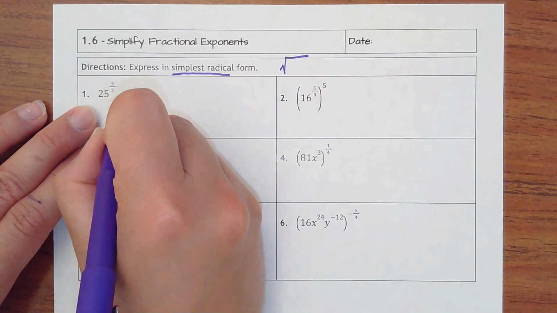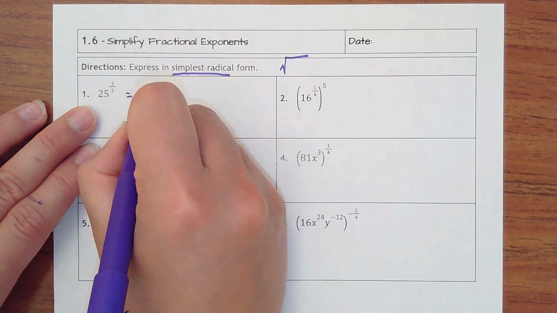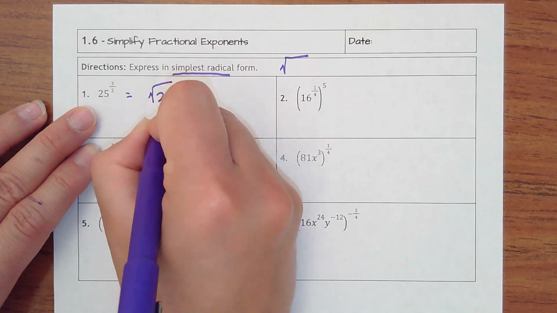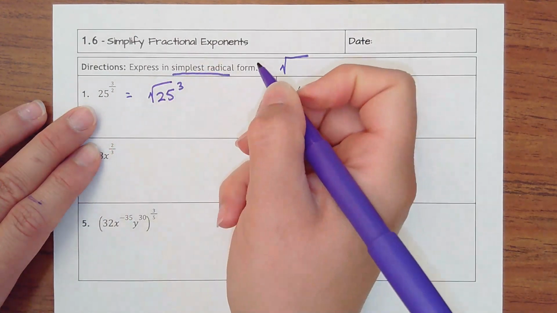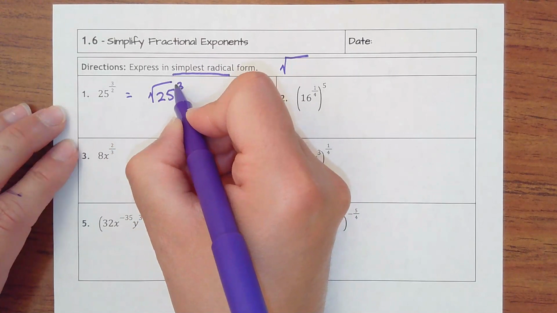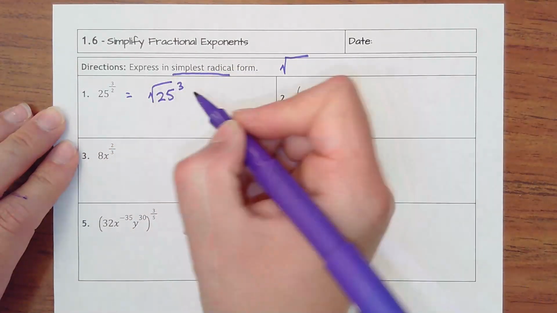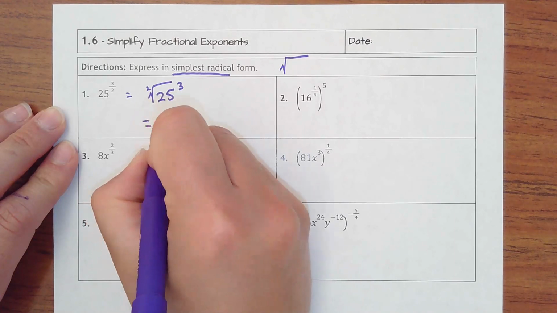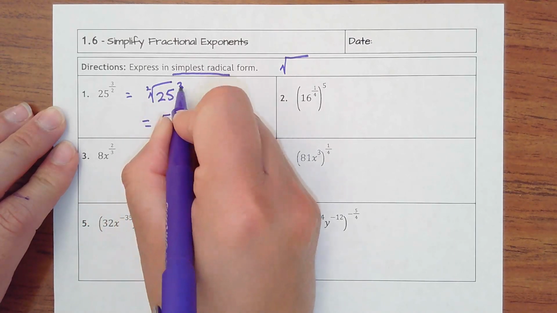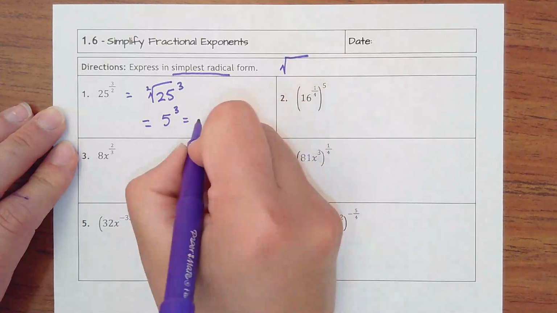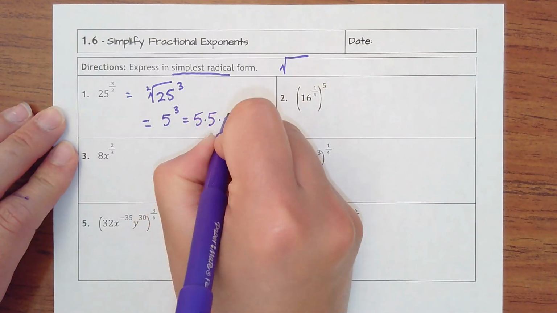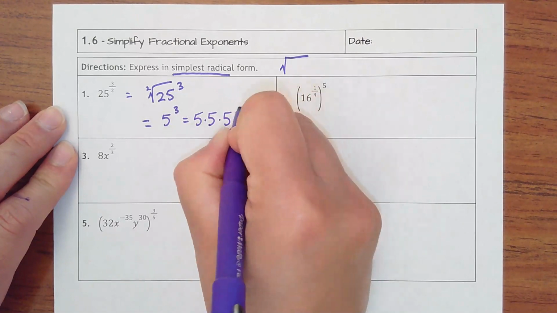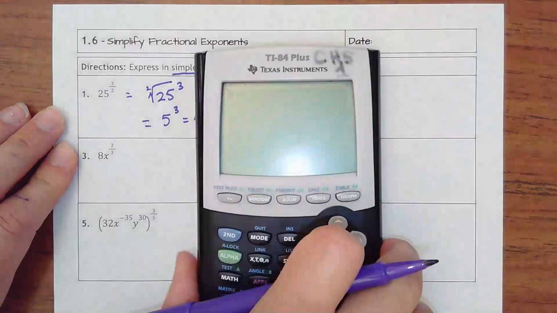Okay, on this first one, if I were to rewrite this, 25 to the 3/2 power, remember this is the index, so it's the square root of 25 cubed. You could do 25 cubed first and then square root, but to try and do this in my head, I would rather go on and do the square root of 25, which means what number times itself is 25? That's a 5. Take that to the 3rd power, which means 5 times 5 is 25 times 5 is actually 125. Now, are you going to do that in your head? Some of you probably not.